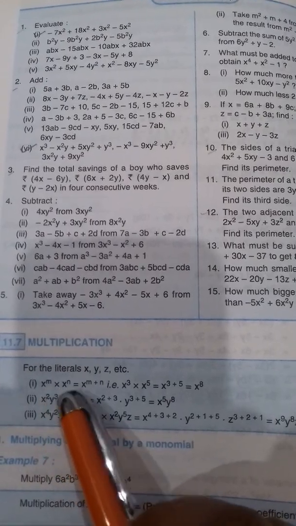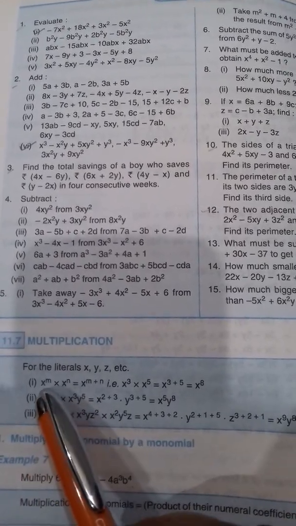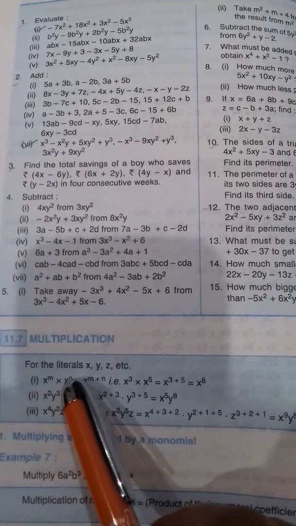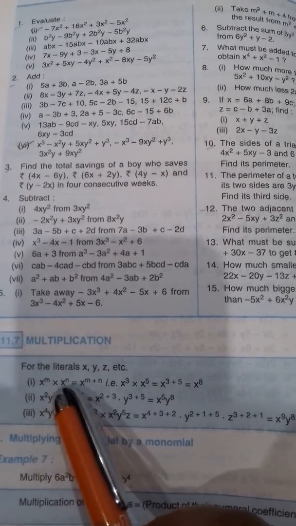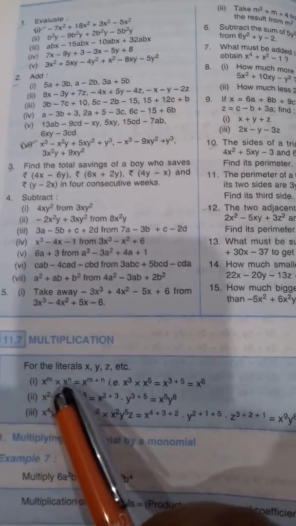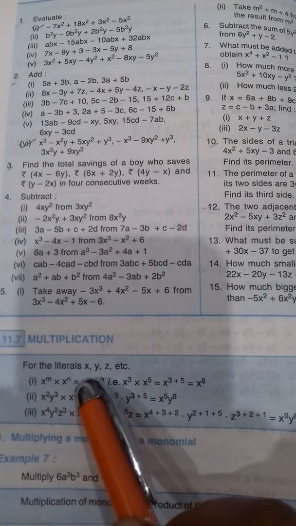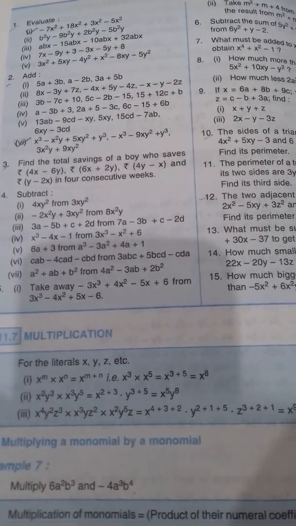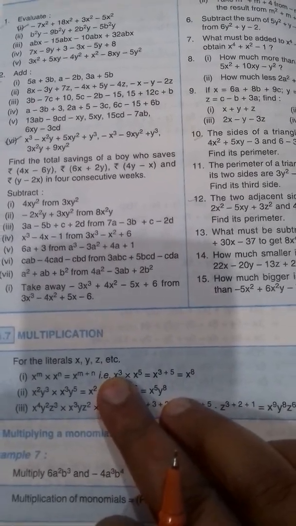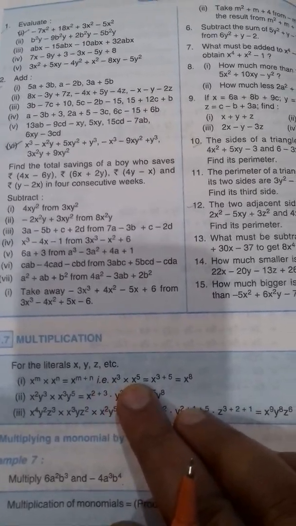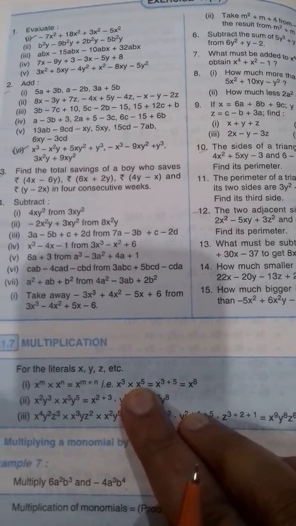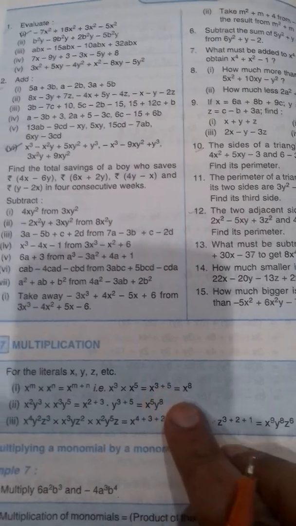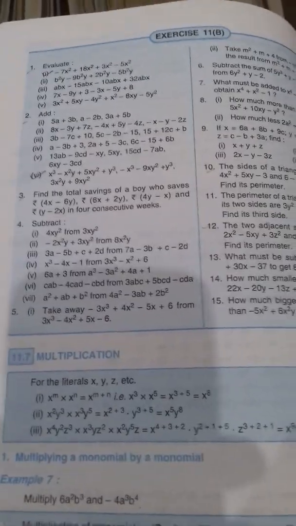First we are going to read this rule. It says when the base is same, x raised to the power m into x raised to the power n. Base is same and they are in multiplication, then you are going to add the powers. Now let's understand this with an example. X raised to the power 3 into x raised to the power 5. So base is same, so you are going to add the powers. So the answer is x raised to the power 8.